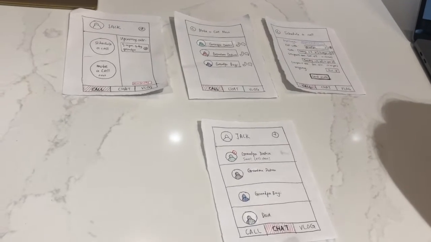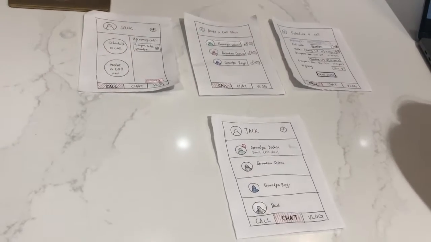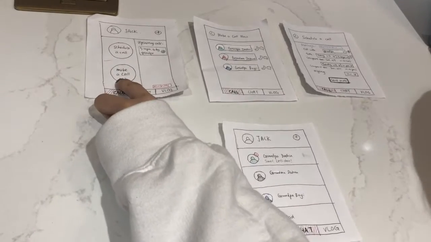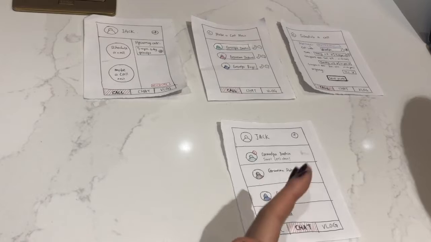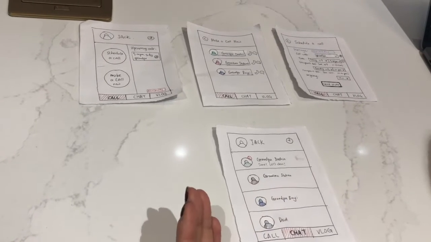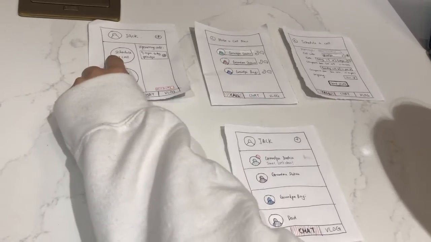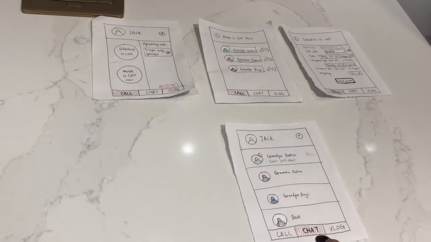So one of our interviewees received a task that her grandma is sick and wants to schedule an emergency call with her. So she went straight to make a call in the homepage and wanted to contact her grandma immediately. But when she was told that her grandma didn't pick up, she didn't know what to do next. So our thought is that the interviewee could either schedule a call and go to the schedule call page or go to the chat page.